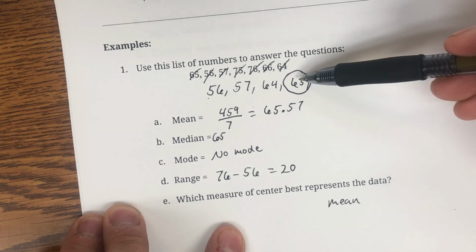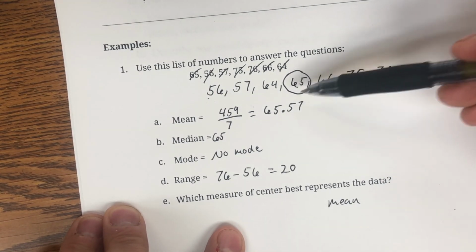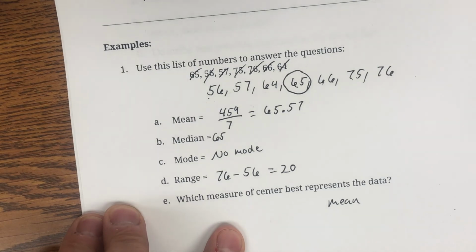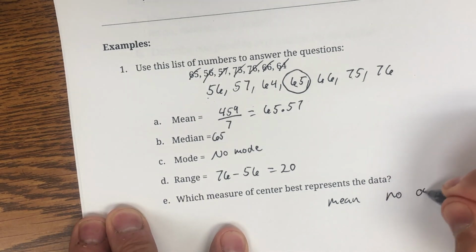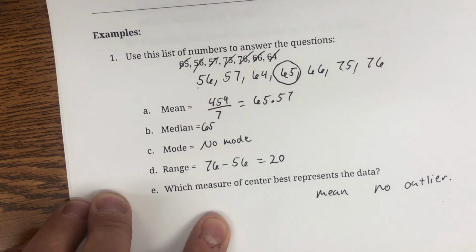So the mean's right really close to the median. So I guess I could say the median's a good one too. You have a couple options there, but I'm going to say the mean because there's no outlier. I would probably take median as an appropriate answer as well. On to our next example.